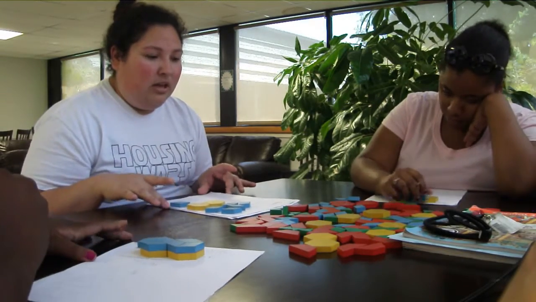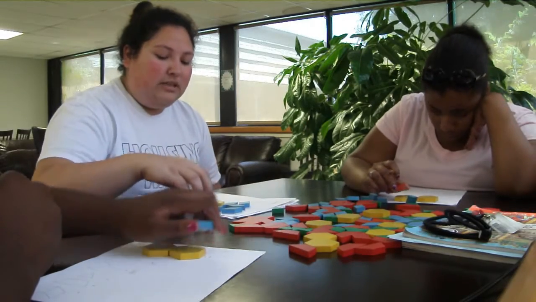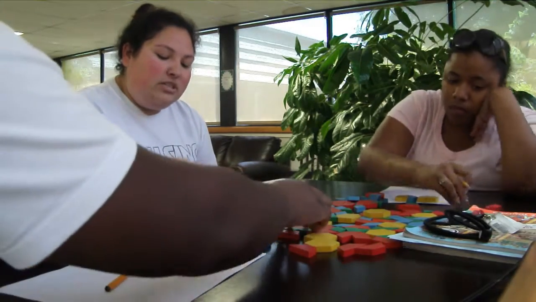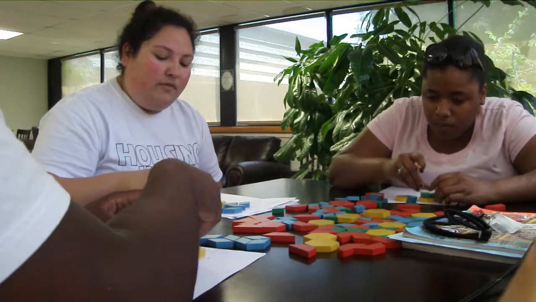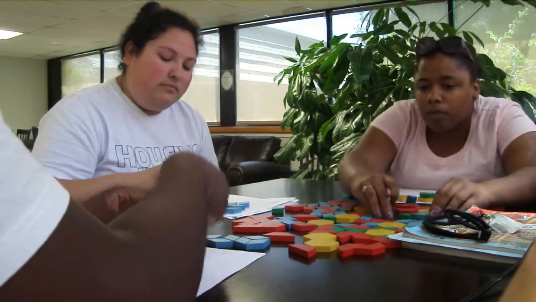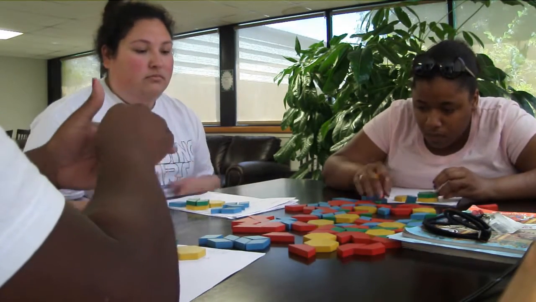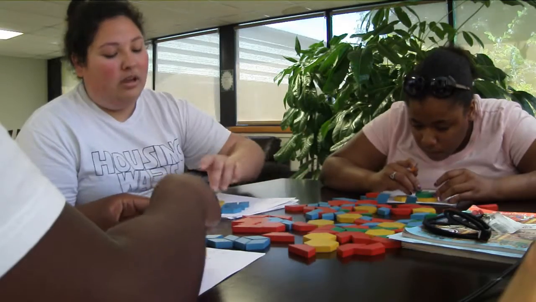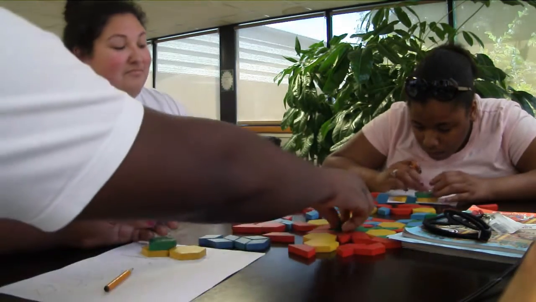And then go ahead and finish up doing that with the triangles next. And you can place them on there, or you can just kind of guess. You can put it next to it and see how many you think will fit on there. I think it is 2.